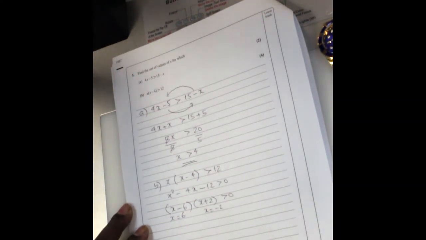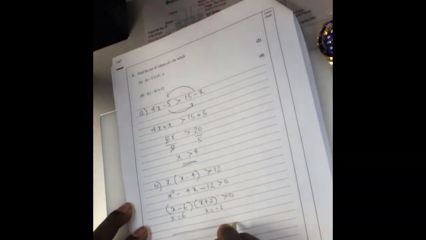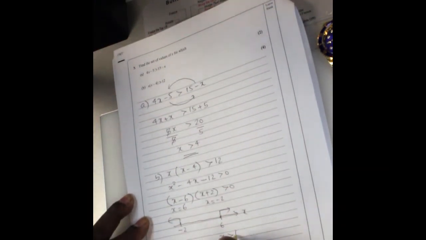Then either I can draw the number line or the graph. I draw the number line, I put the x values 6 and minus 2. Greater than means it should be outside, the answer should be separate, x greater than 6 and x less than minus 2. Then I finished up to question number 3.